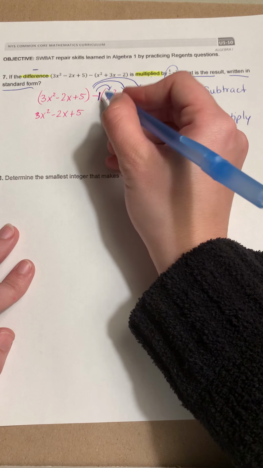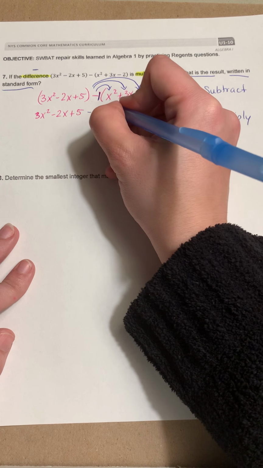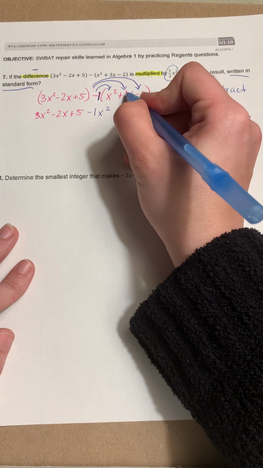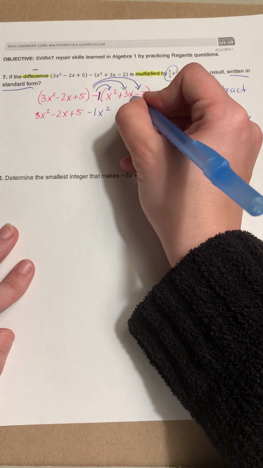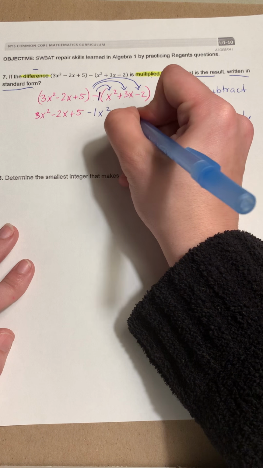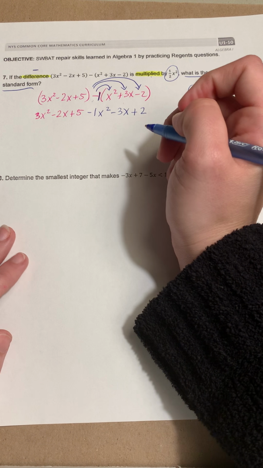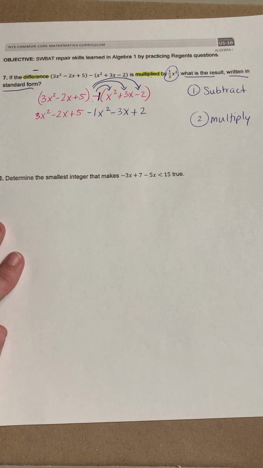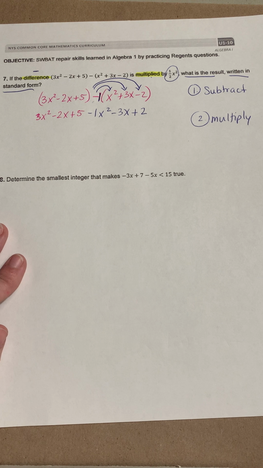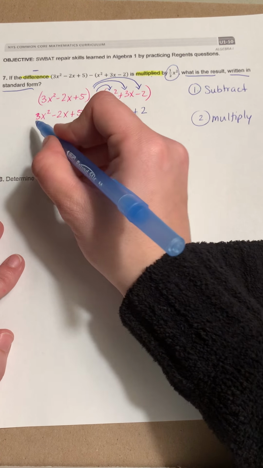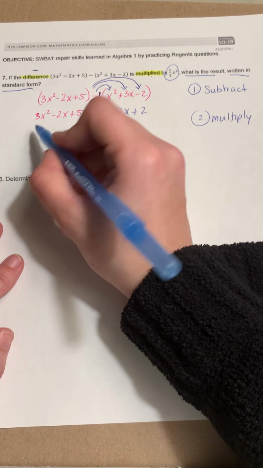So this -1 needs to be multiplied. -1 times x squared, -1x squared. -1 times a +3x is a -3x. -1 times a -2 is a +2. Now I need to make this a little bit neater and combine like terms. So if I combine like terms here, I'm looking for the same variable and the same exponent.